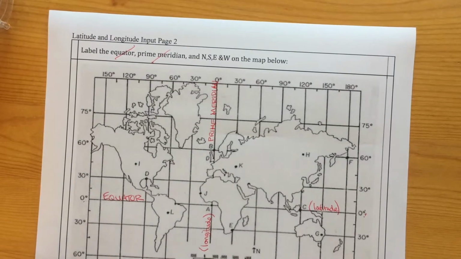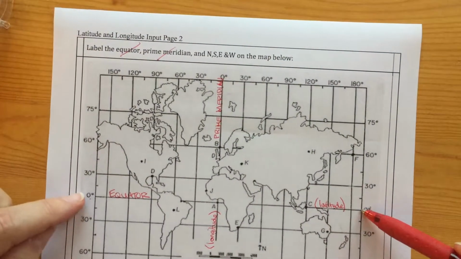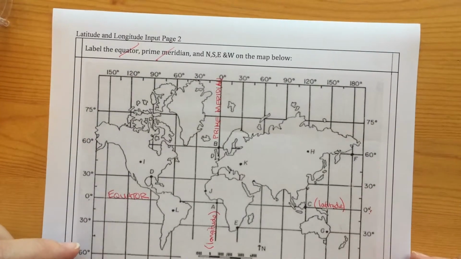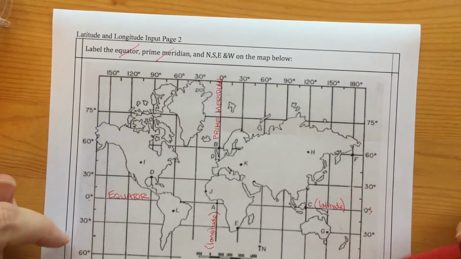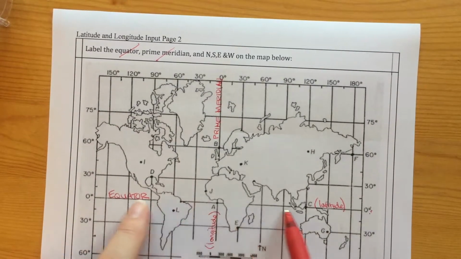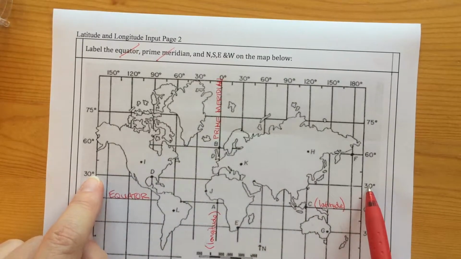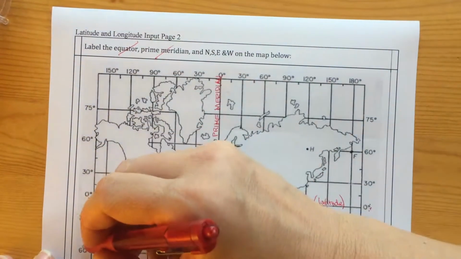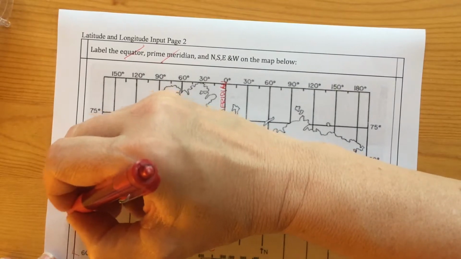But what throws students off is the fact that for latitude lines, all of the numbers are over here and they're going up and down. So students tend to think, oh, up and down numbers, these are the longitude numbers. No, because this line is 0 and this latitude line is 30 and this latitude line is 60. That means that all of these numbers are my latitude.